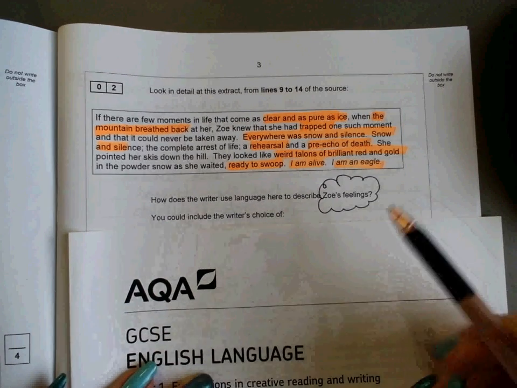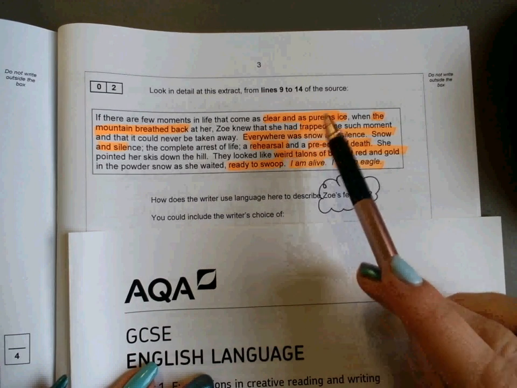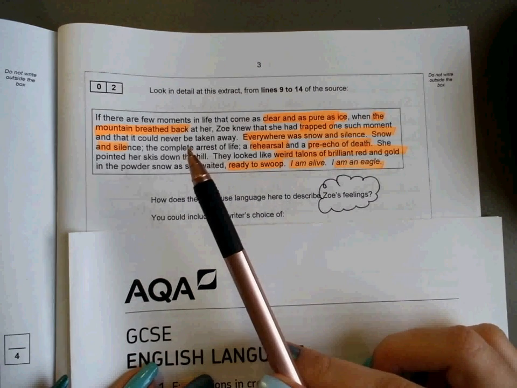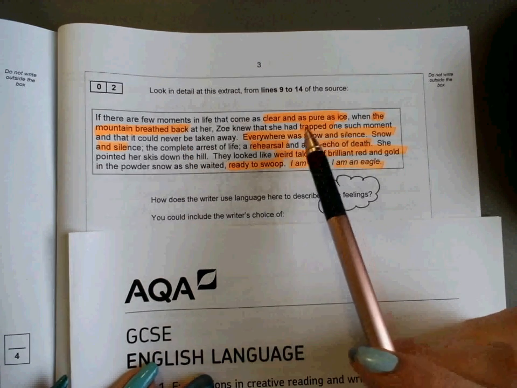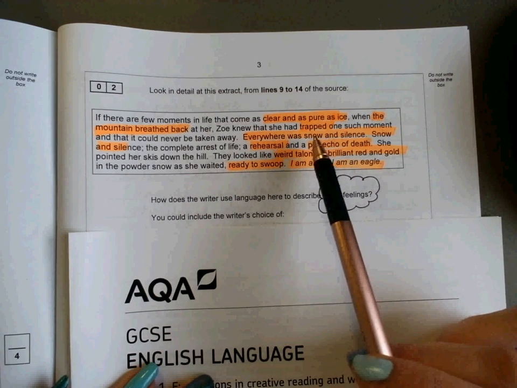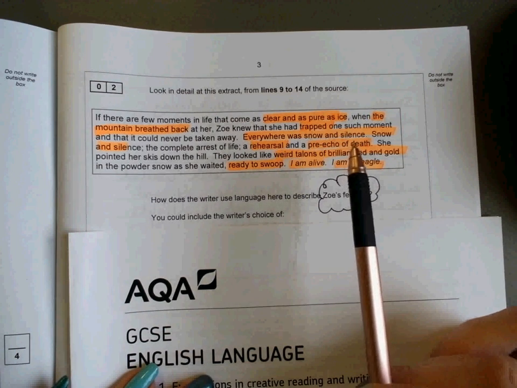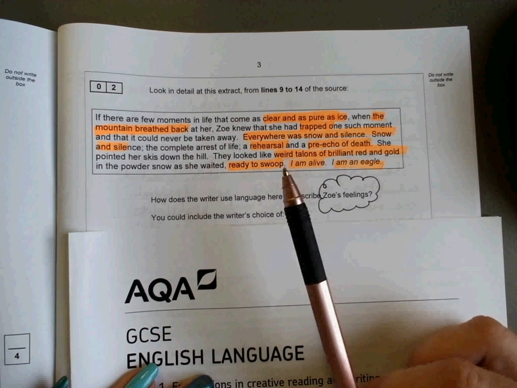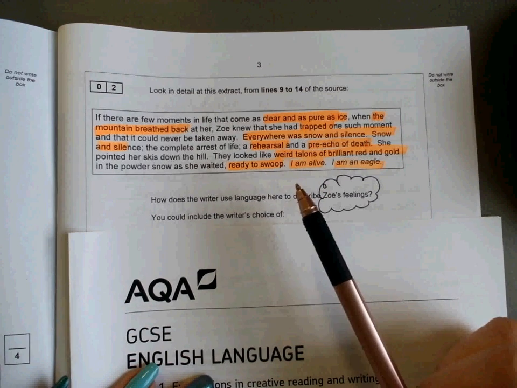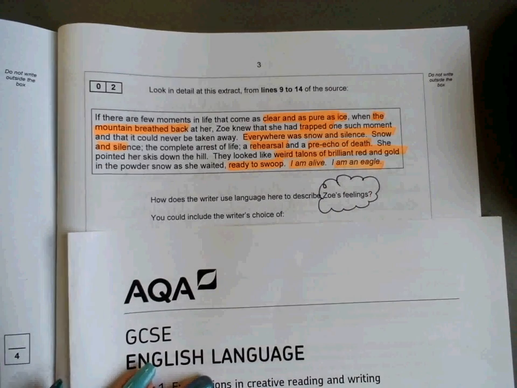So we could talk about some of these modifiers, these adjectives like clear and pure as ice, so we could talk about the simile there, the mountain breathed back at her, the personification there. I think about these verbs such as trapped, the moments. You've got repeated imagery here of the snow and silence, that sibilant snow and silence. And then you've got these metaphors of the pre-echo of death and the rehearsal. You've got the simile of the weird talons describing her skis. And then we've got these declaratives, I am alive, I am an eagle, obviously this metaphor here as well. So lots to talk about.